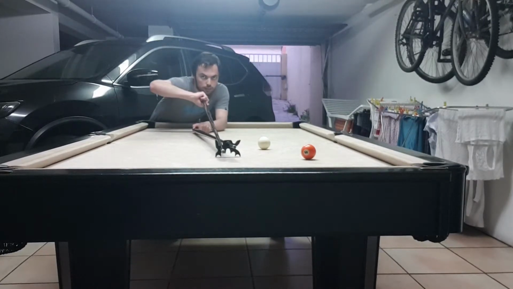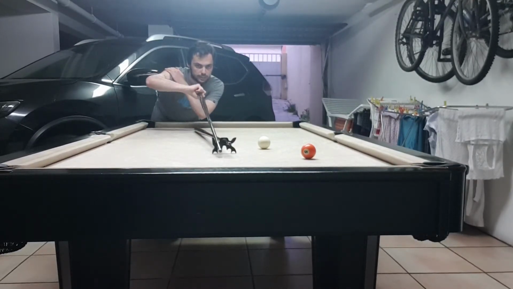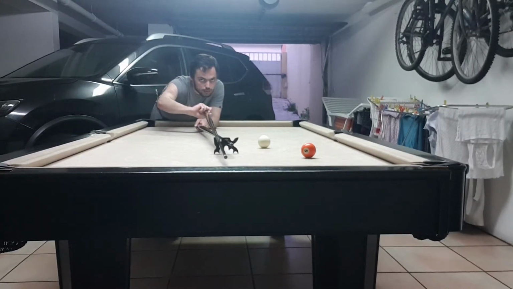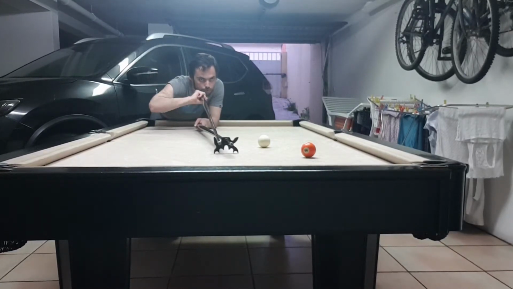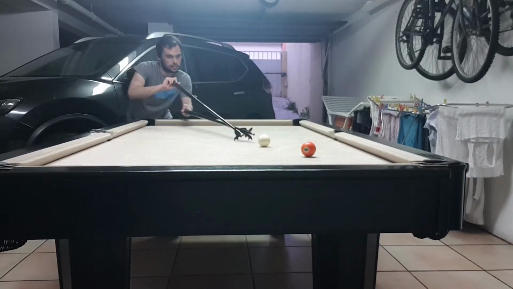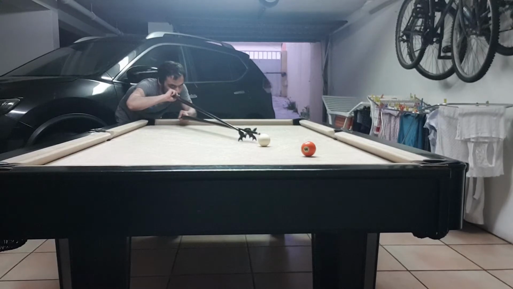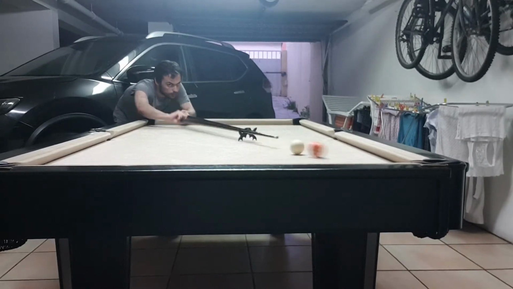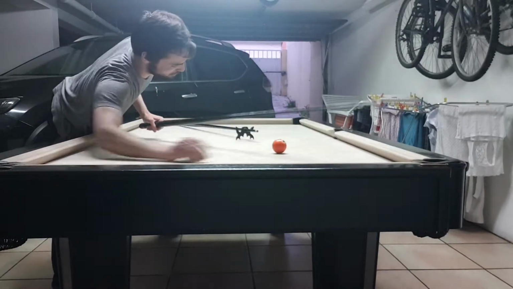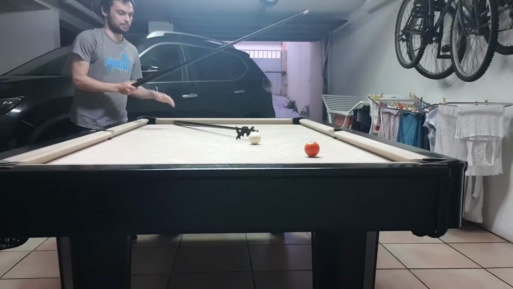Your arm needs to be in this sort of position, and you tend to just cue it in this sort of movement. Okay? So let's go to the shot, do some preparation.